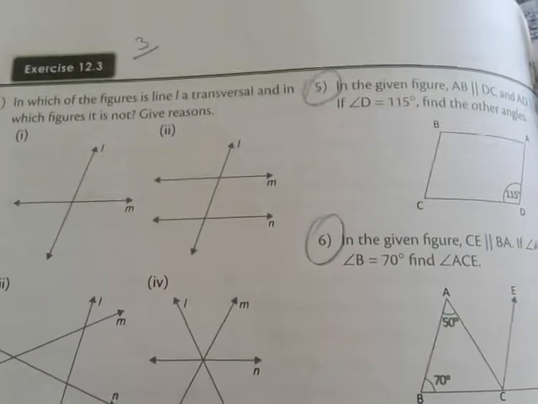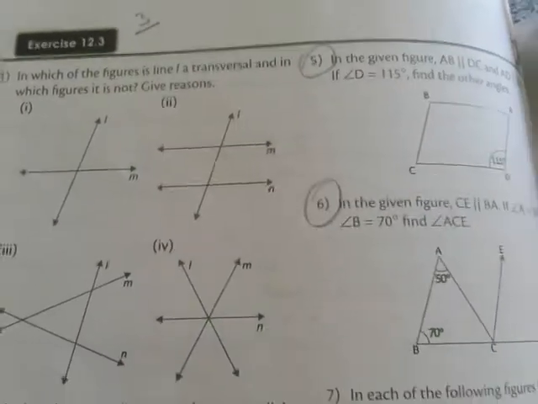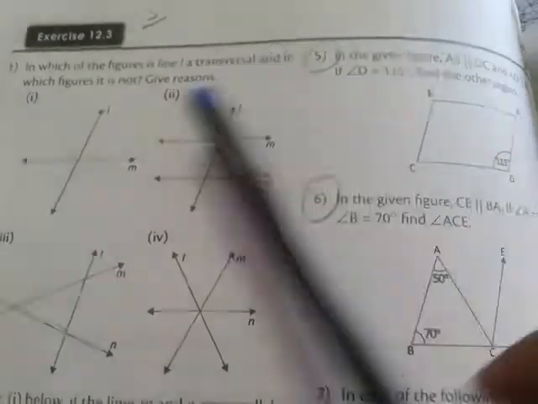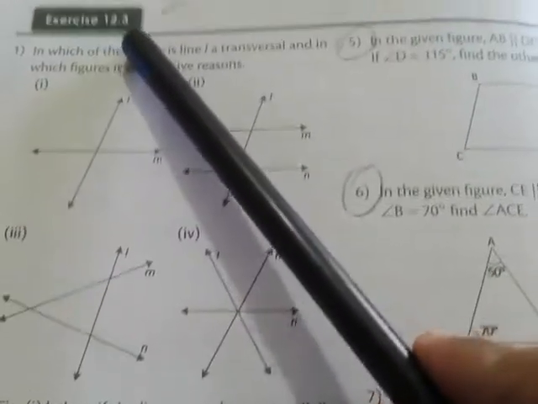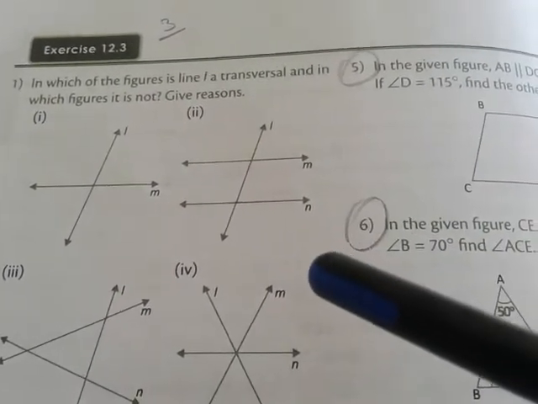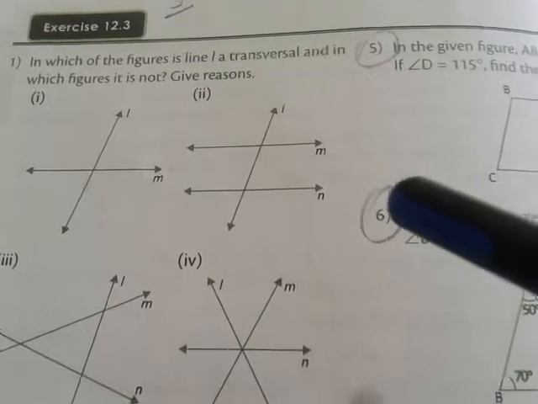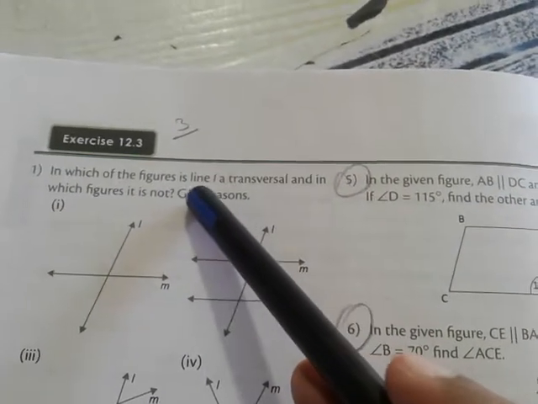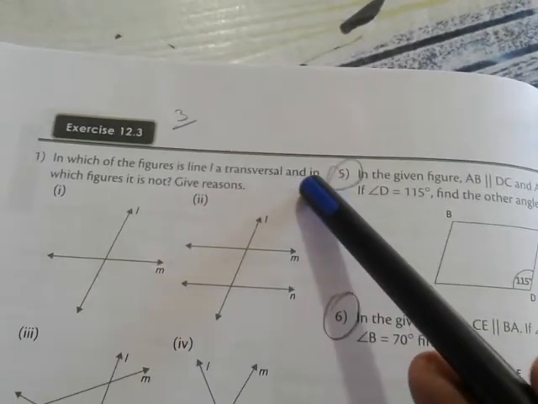Good afternoon, students. Today, in this third video of this chapter, we discuss exercise 12.3, and here we use some properties of parallel lines and the angles made by parallel lines. In which of the following is line L a transversal, and in which it is not? Give reason.